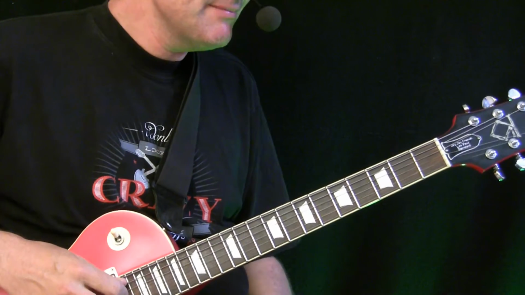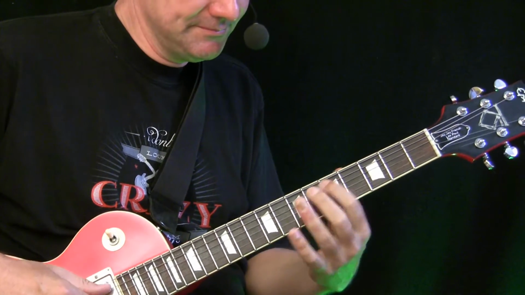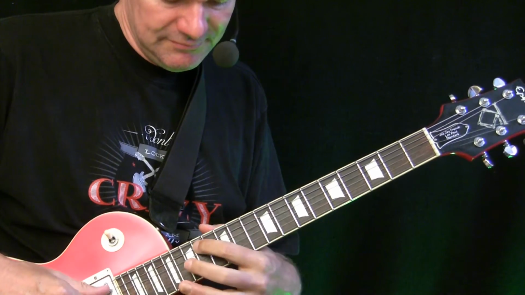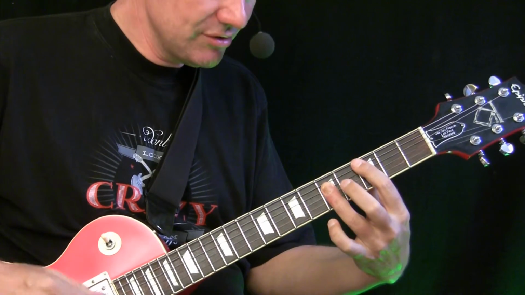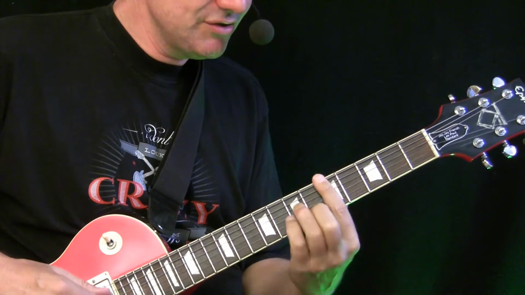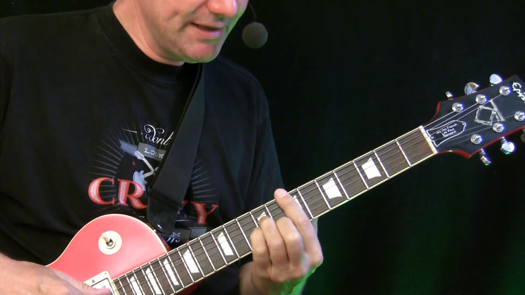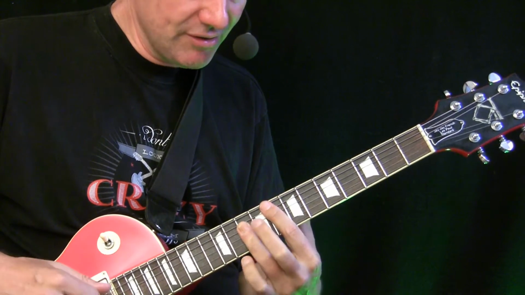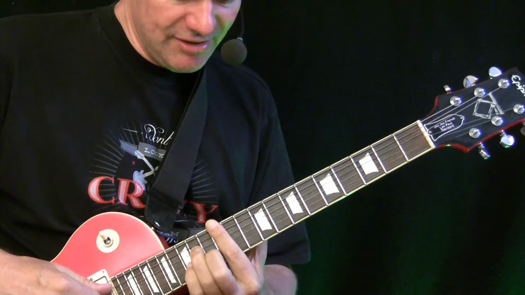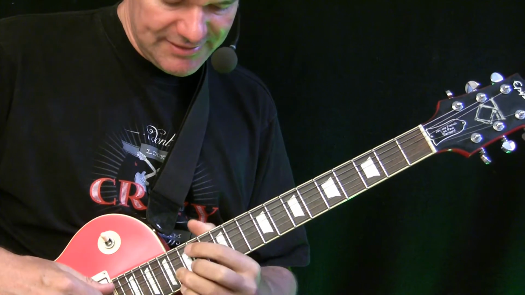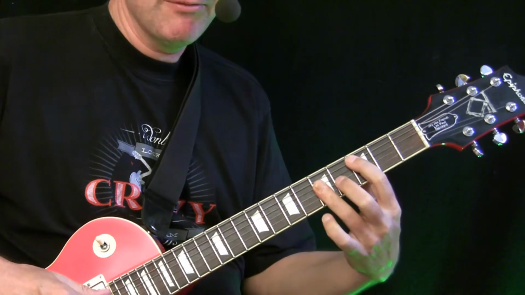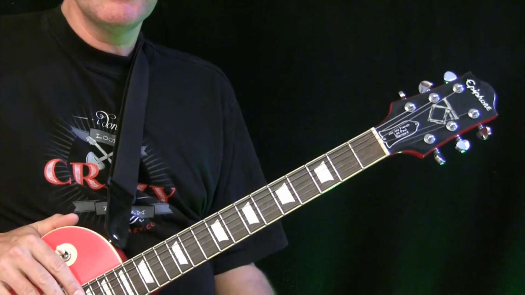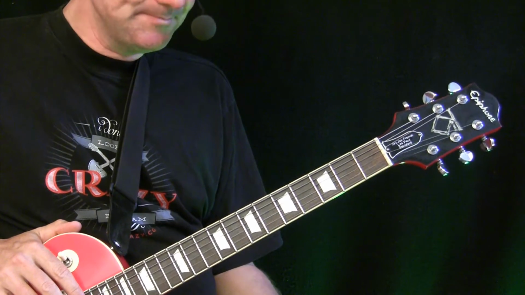We have the C major scale on one string, and the related chords: C major on the 1, on the 2 D minor, on the 3 E minor, on the 4 F major, on the 5 G major, on the 6 A minor, on the 7 B diminished, and then we start again from C. So this is what is happening here.